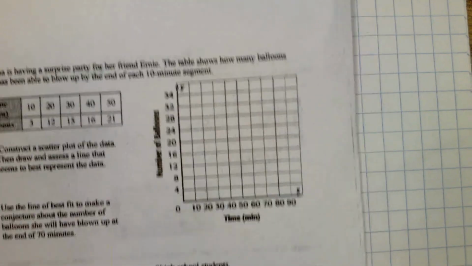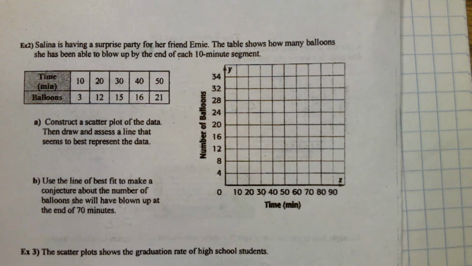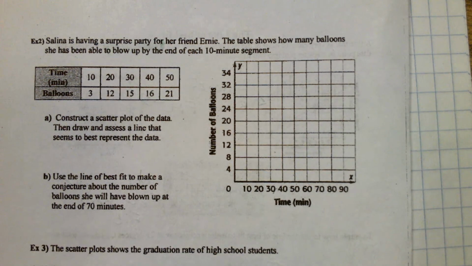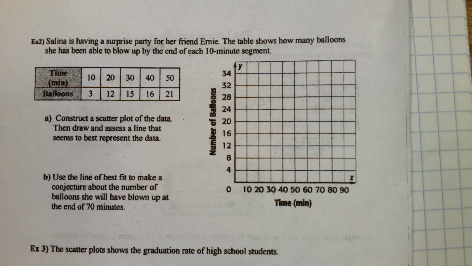Example number 2. So here we're going to plot some points and make our own scatter plot, then draw the line of best fit. Okay? So let's read what example number 2 says. It says, Selena's having a surprise party for her friend Ernie. The table shows how many balloons she has been able to blow up by the end of each 10-minute segment.